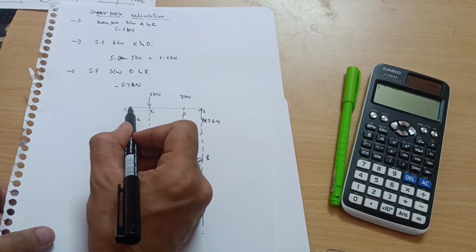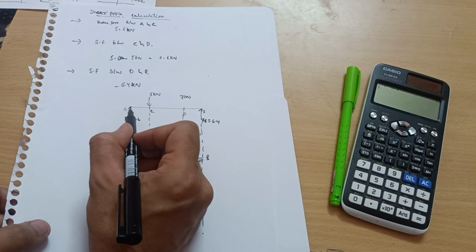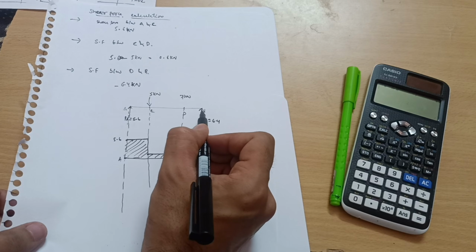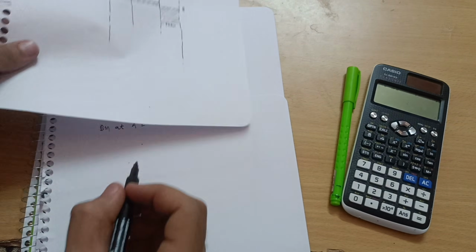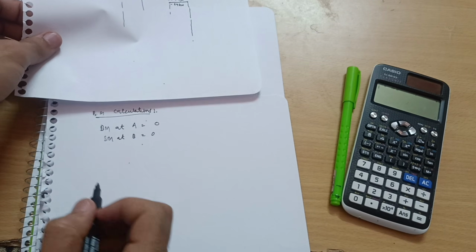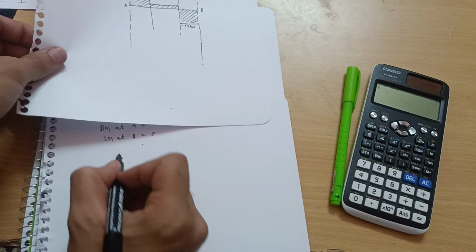See here, at point A, a force is acting but the perpendicular distance is 0, so I have to take the bending moment at A equal to 0, and also the bending moment at B is equal to 0. So I can take here bending moment at B, it is also equal to 0. Now, bending moment at C.